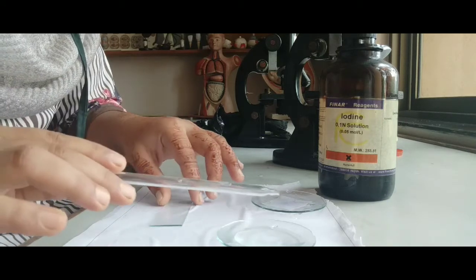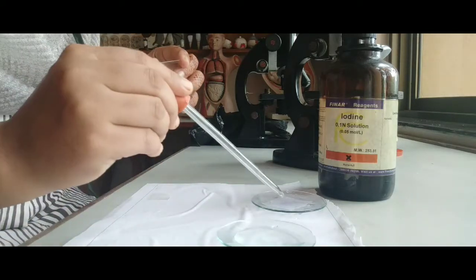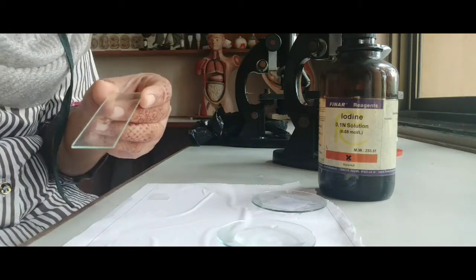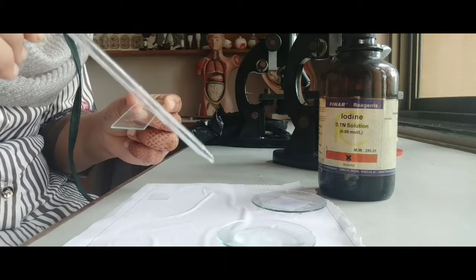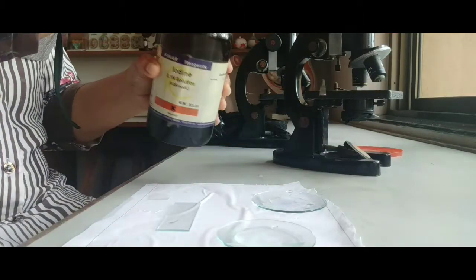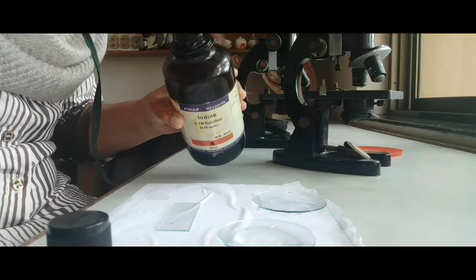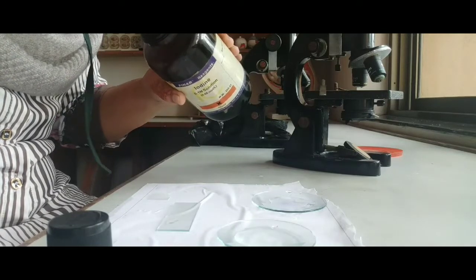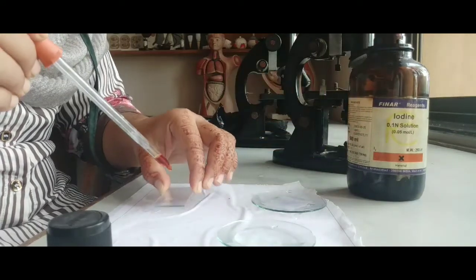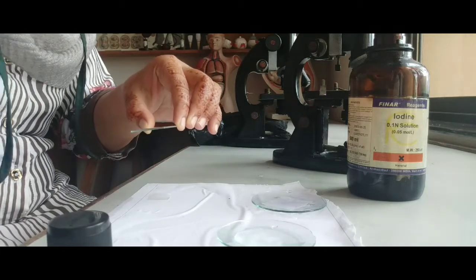Now it is time for preparing the slide. So for preparing the slide, first of all, we have to keep 1 or 2 drops of water. As I told you, why we have to keep a drop of water: to keep our onion peel in wet position. Okay, after putting a drop of water, we have to take 1 or 2 drops of iodine solution on our clean glass slide. Okay, I have taken 2 drops of iodine solution.